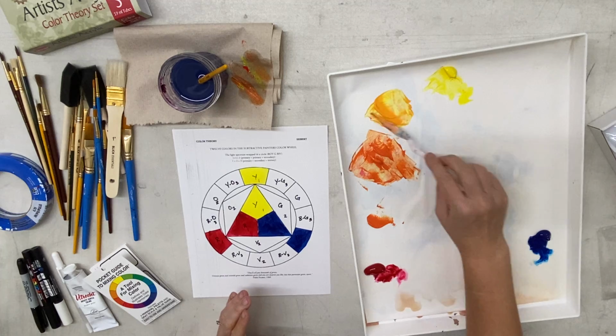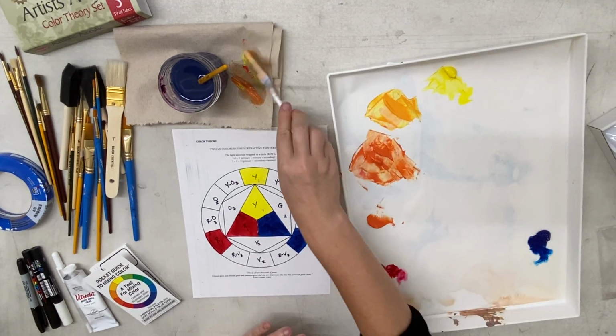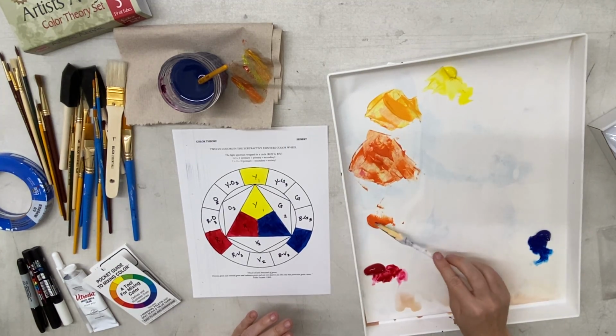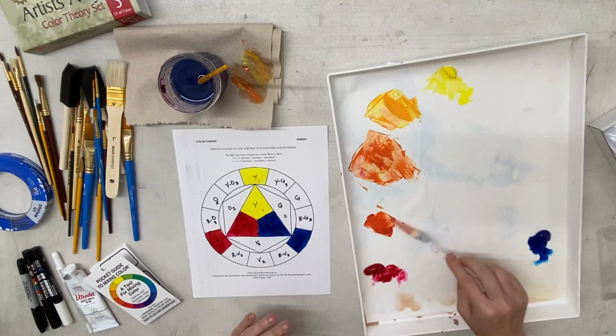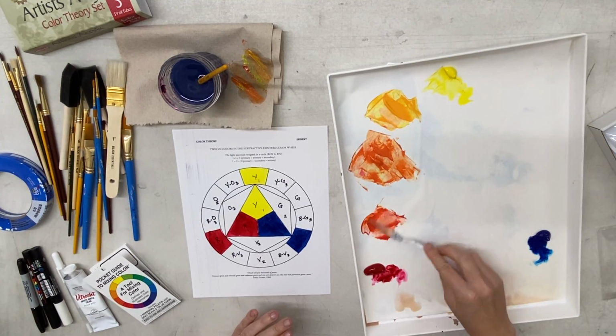And so these tertiary colors, these third ones, are going to be even more complex as you go. So I take a little more of the red. And now I have a red orange.